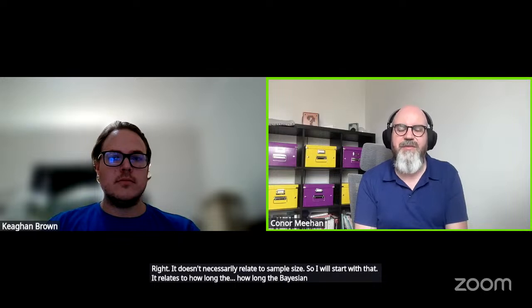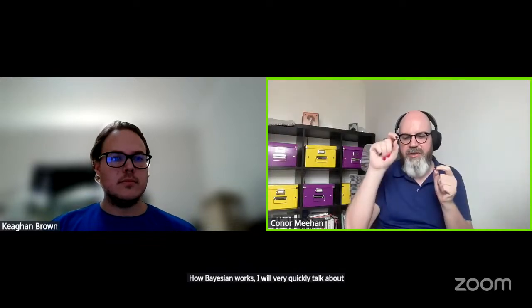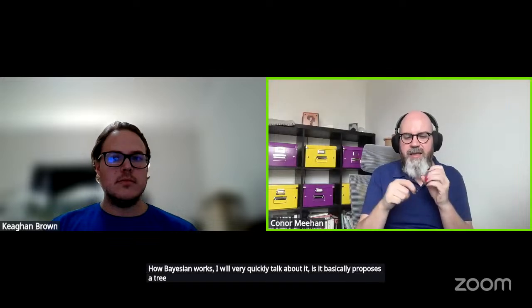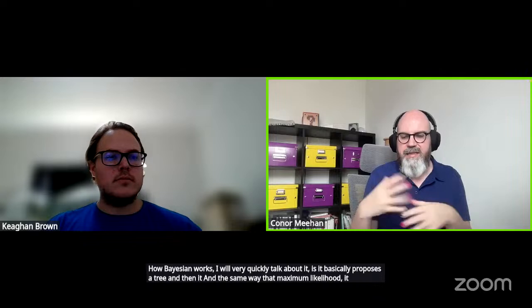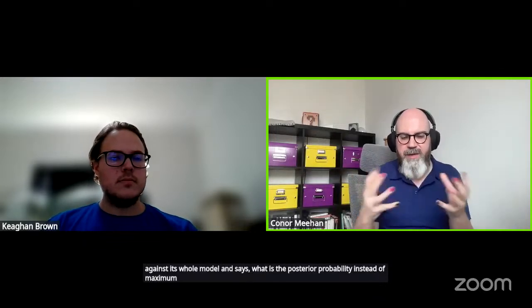Right. It doesn't necessarily relate to sample size, so I will start with that. It relates to how long the Bayesian takes to get to the answer, which is not a very easy thing to explain. But how Bayesian works, very quickly, is that it proposes a tree and then, the same way that maximum likelihood does, it checks it against its whole model and asks, what is the posterior probability, instead of maximum likelihood, of this tree being true?